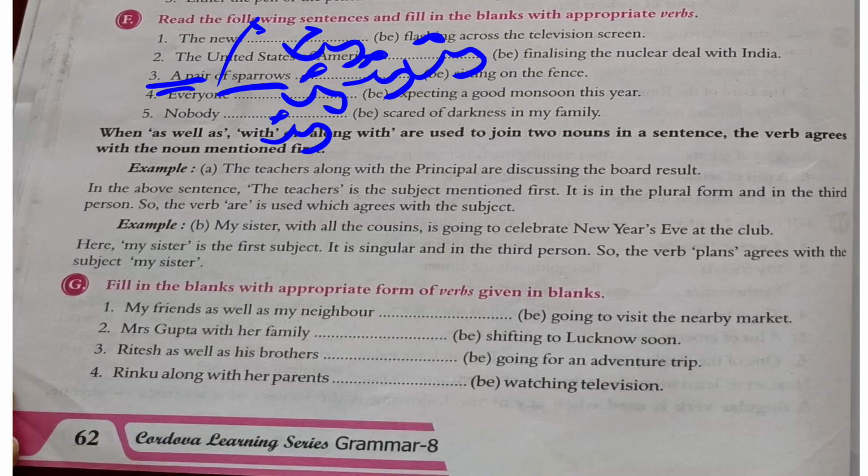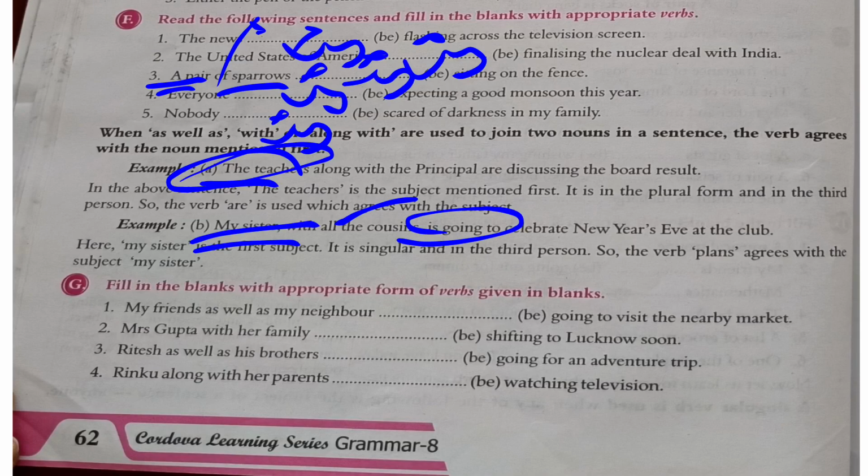When "as well as", "with" or "along with" are used to join two nouns in a sentence, the verb agrees with the noun mentioned first. The above teachers along with the principal. So here according to teachers we will use the subject, the one which is used first. My sister with all the cousins, so here we will use the verb according to my sister, not according to the cousins. Understand?